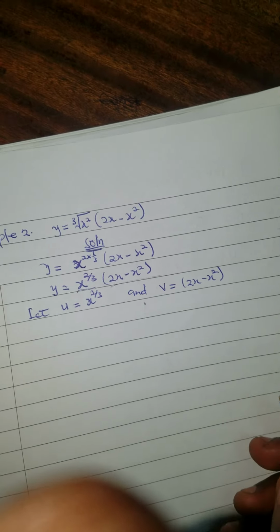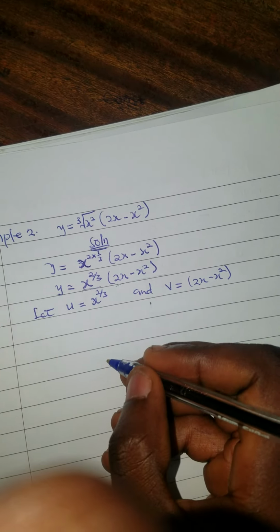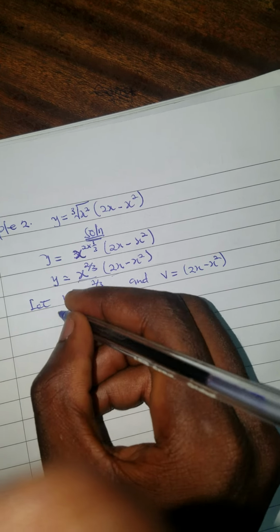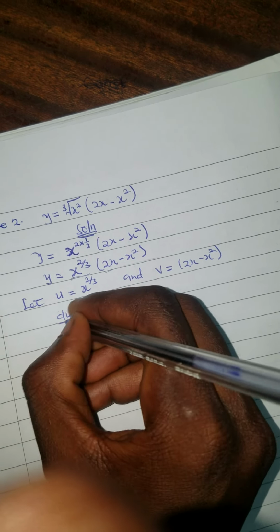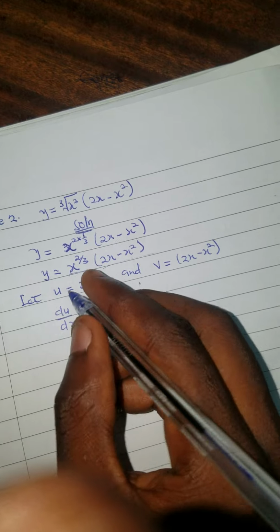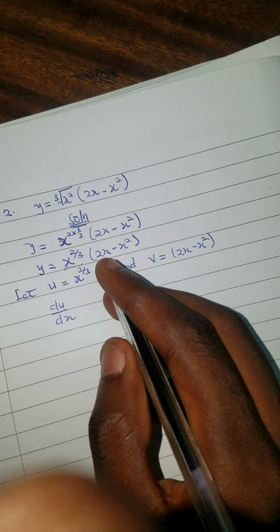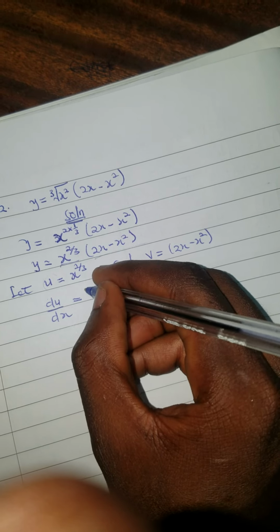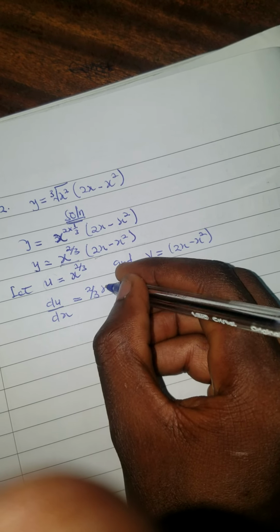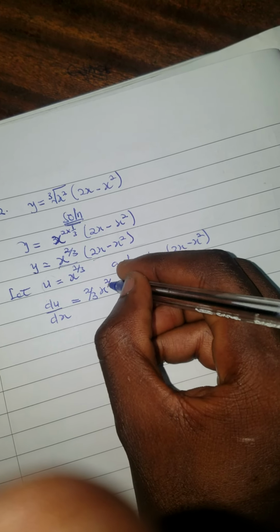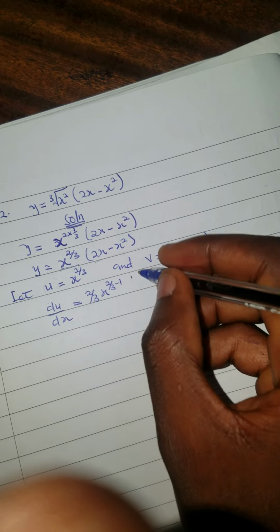Now our next thing to do is to find du over dx. Differentiating u with respect to x, this will be equal to 2 over 3 x raised to the power 2 over 3 minus 1.